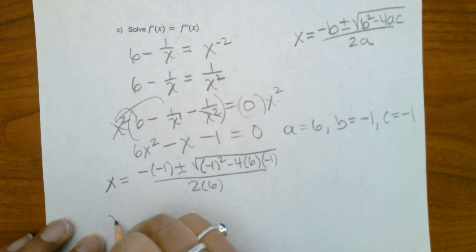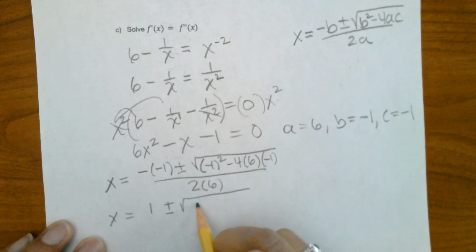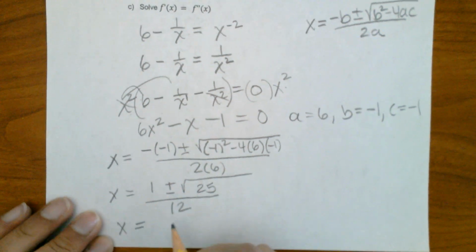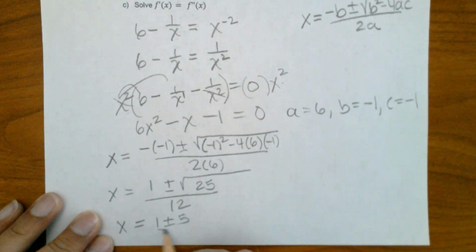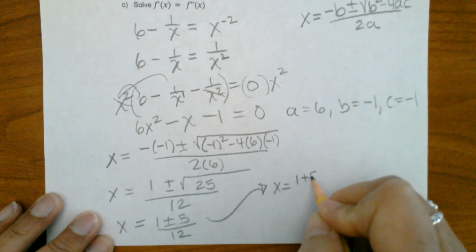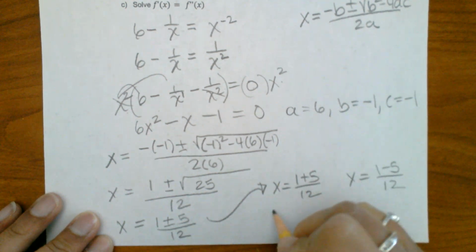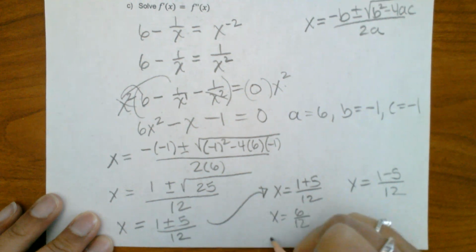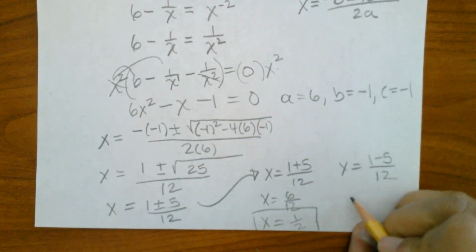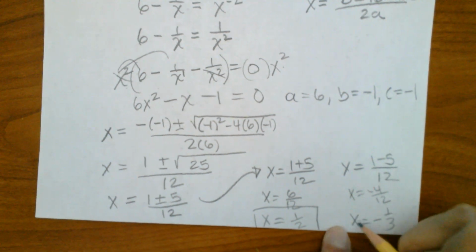Now let's clean it up a little bit. x equals, this is going to be a +1, plus or minus. If I put everything in here, I'm going to get 25, and 2 times 6 is 12. So I am now at x equals 1 plus or minus 5 all over 12, and I'm going to split those up. I'm going to have x equals 1 plus 5 over 12, and x equals 1 minus 5 over 12. And so 1 plus 5 is going to be 6 over 12, which reduces to 1/2. That's one of my answers. And this is going to be x equals -4 over 12, which reduces to -1/3, and that is going to be my second answer.